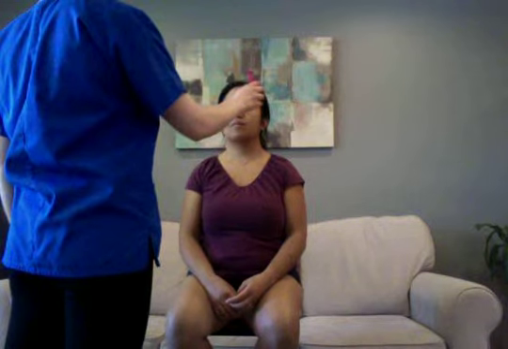I'm just inspecting the eyes. First thing we're going to do is perform what we call the 6 cardinal positions of gaze. So just follow my pen here without moving your head. And follow my pen in. Okay, great. And that's testing cranial nerves numbers 3, 4, and 6.